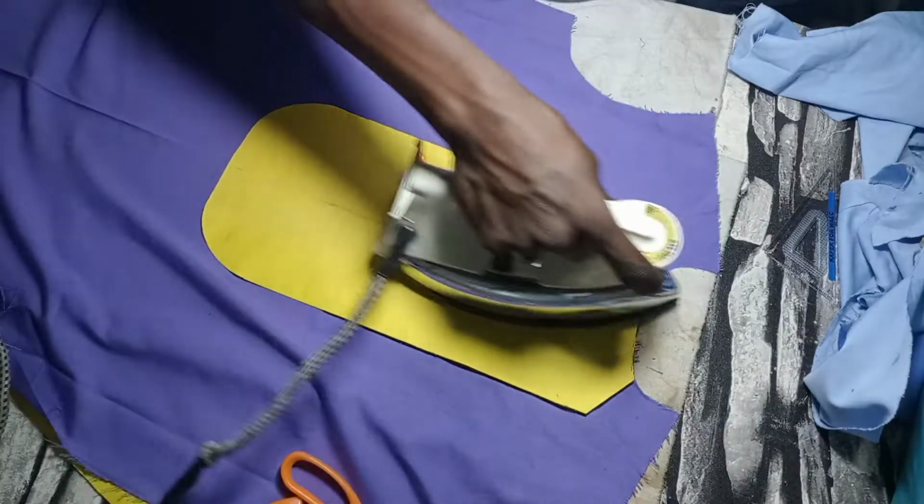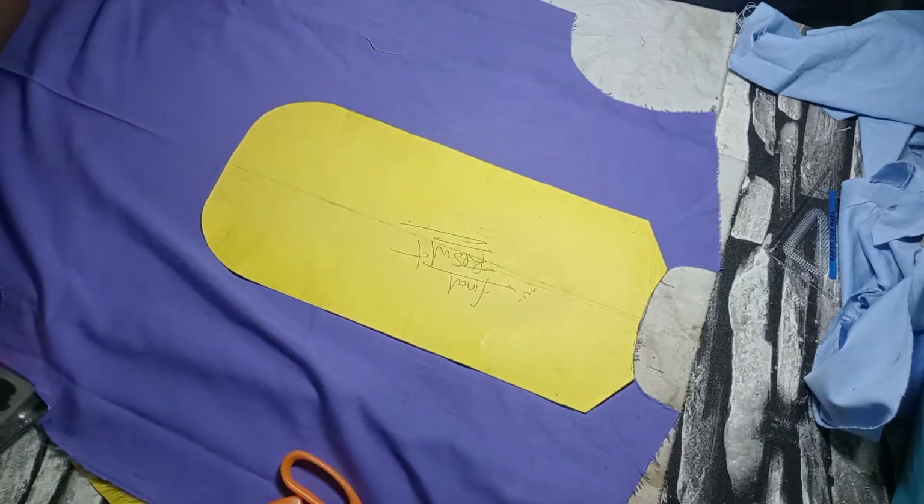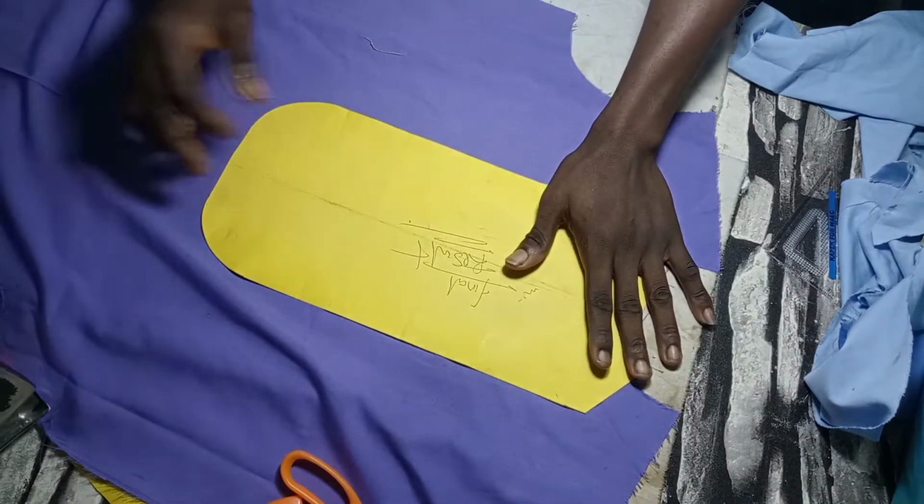Iron it. So I'll hold it in position now by ironing it. Now let's draw a shape.